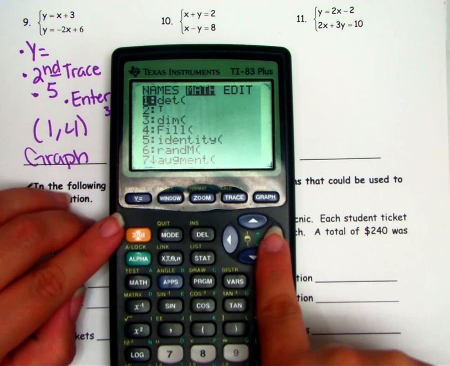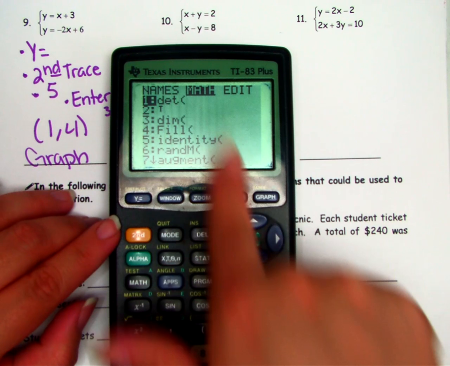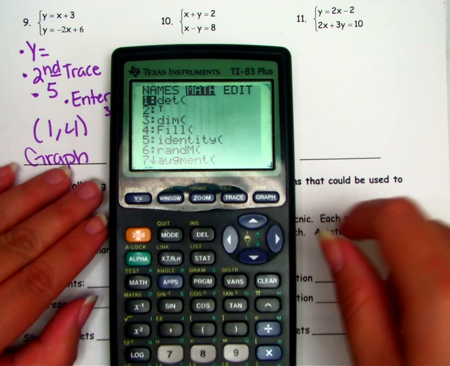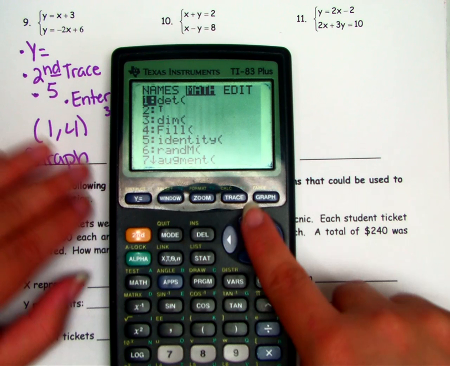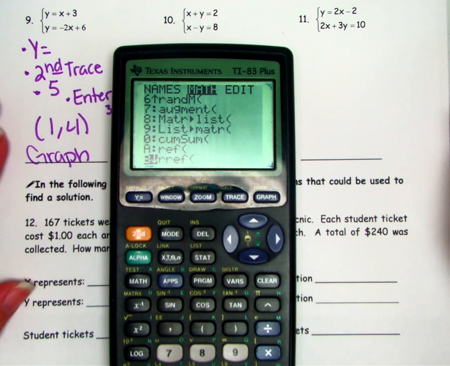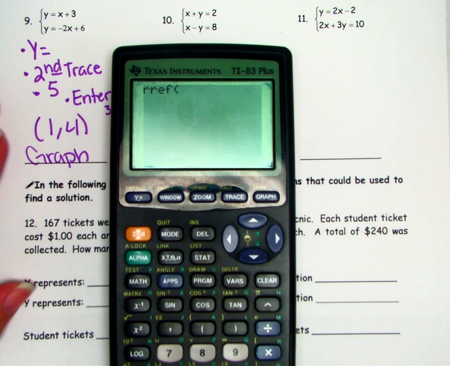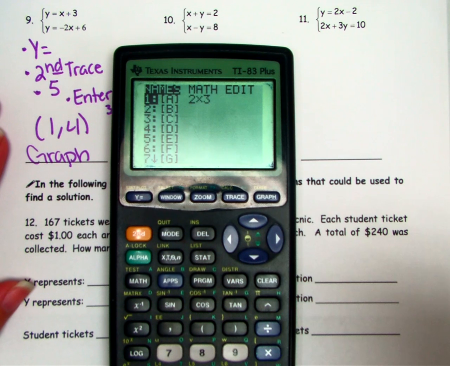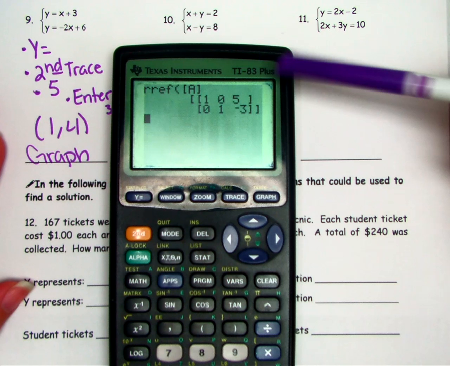Go back in because you want the calculator to now do some math. I arrowed over once to the math column. I'm going to scroll all the way down until you see RREF. Once you find it, push enter. Now, go back into your matrix. Pick the first one because that's where we typed in all of our information. Push enter. And the very last step, enter again.